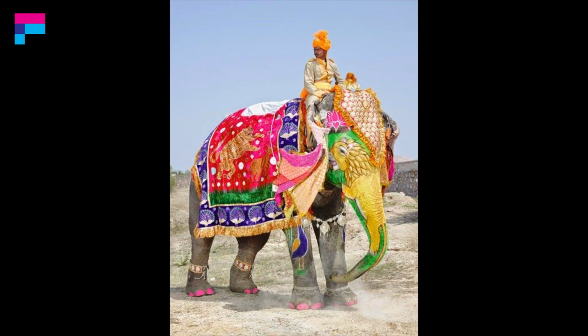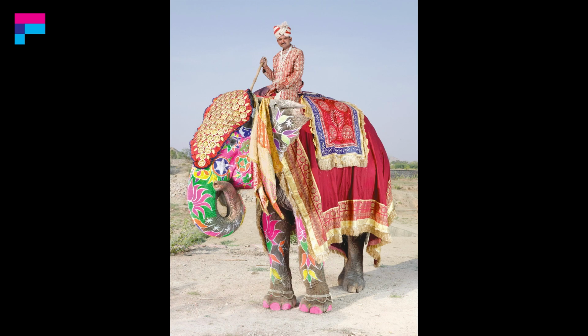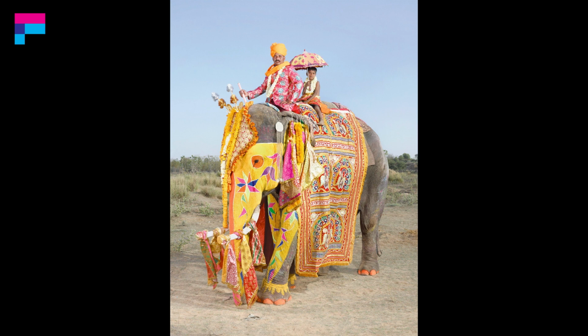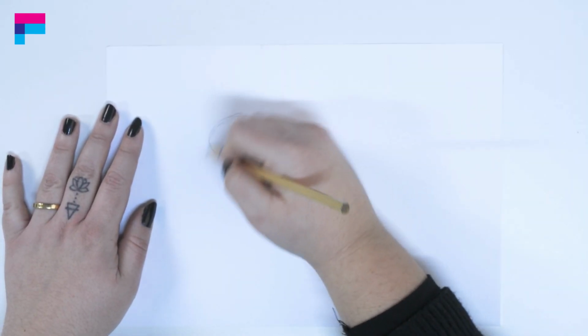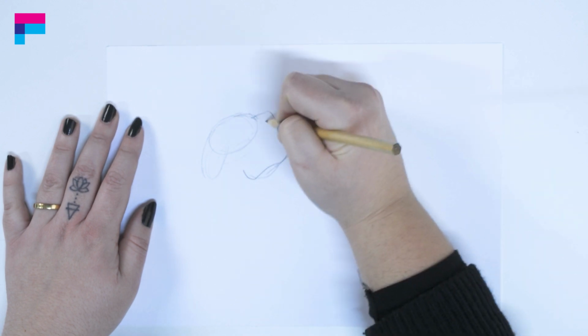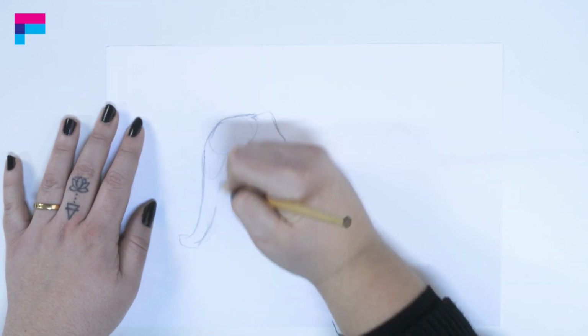First of all, we will observe elephant pictures to see how they look and what the decorations and fabrics that they wear are like. Place your paper horizontally and draw an elephant. You want to draw it big in order to decorate it and paint it easily.